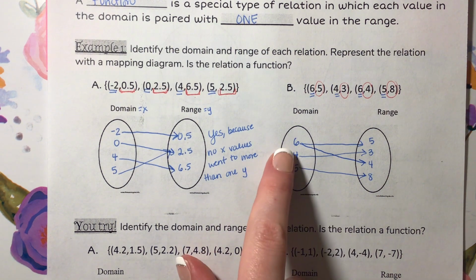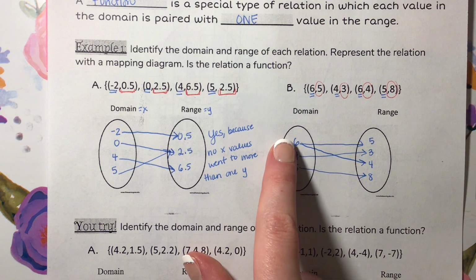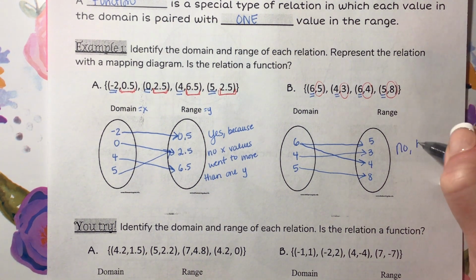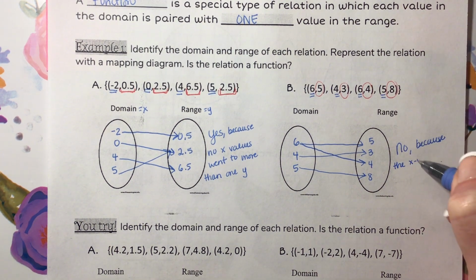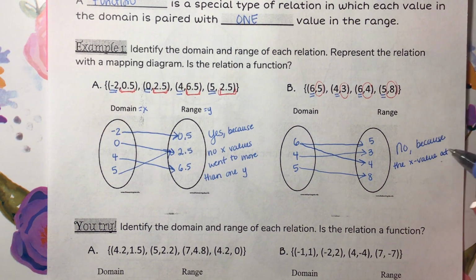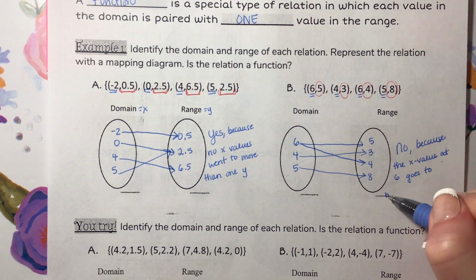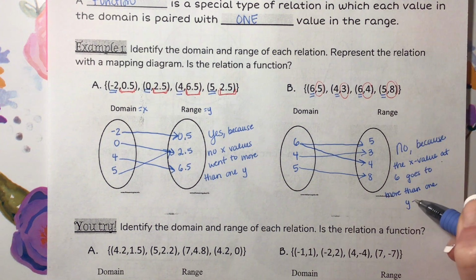Here, do you notice how the 6 has 2 lines coming away from it, meaning the 6 goes to the 5 and the 6 goes to the 4. That means this is not a function. It will not work. No, because the x value 6 goes to more than one y value.